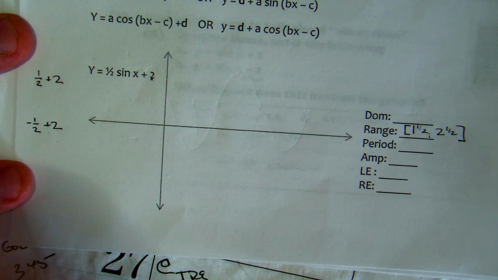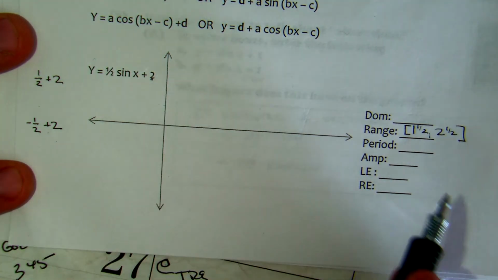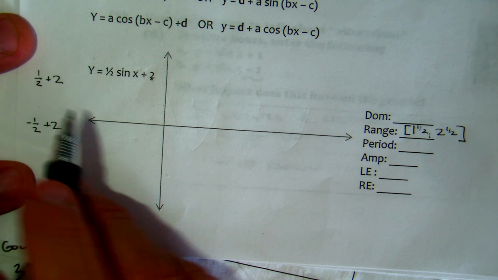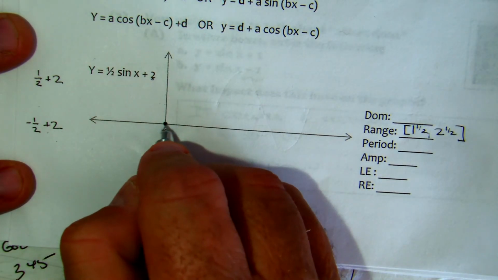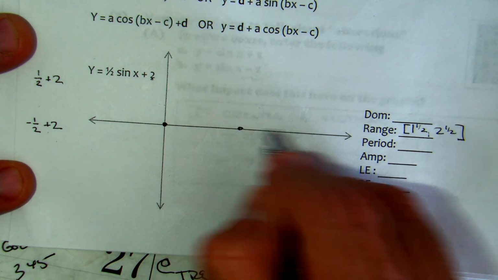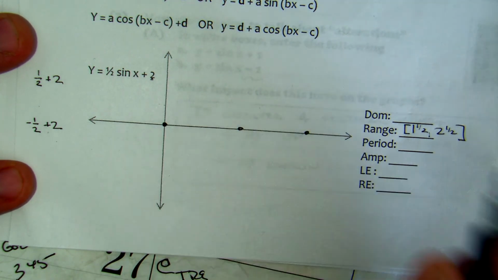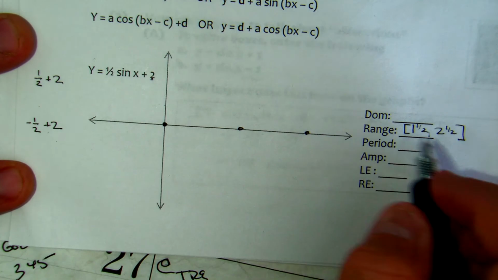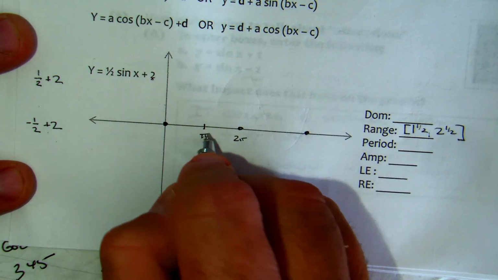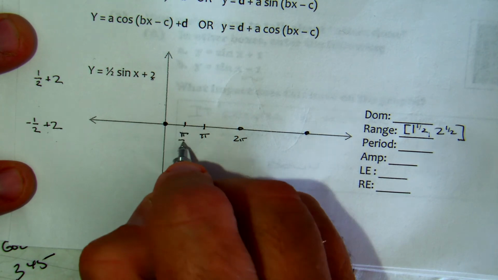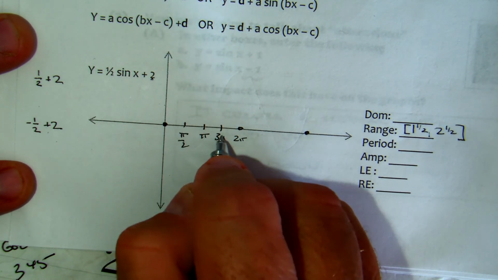Okay? My 0 also shifts. We'll talk about that in a second. It's going to go up too. So instead of us starting at 0, okay, there's no vertical transformation, and there's no change in period. Okay, so this is 2 pi. That's pi. Pi over 2. It's 3 pi over 2.